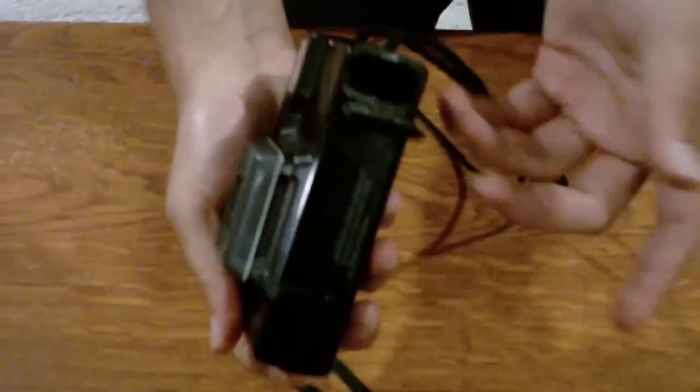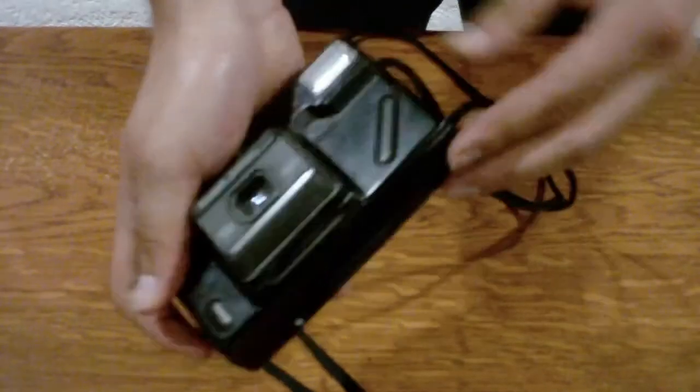This one is a very easy to use camera. It's just you load film, you charge it and shoot. By this time, well, the battery has spoiled the flash system, so this camera doesn't have any flash functions.